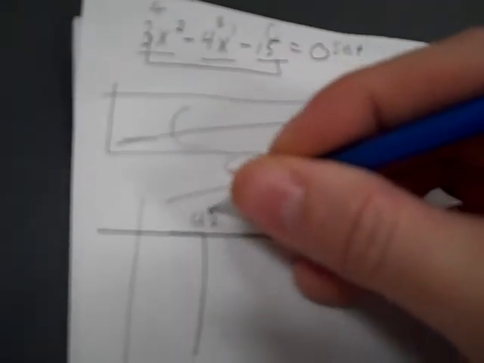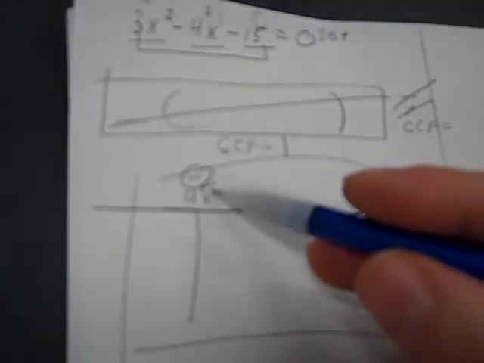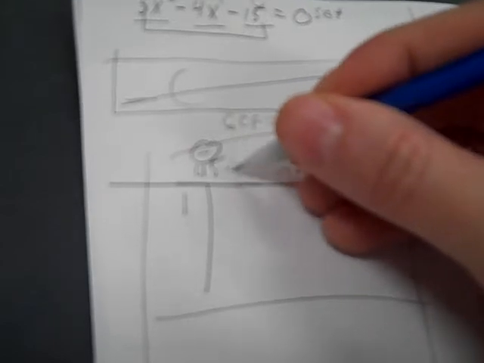Okay, I take positive 3 times negative 15, and that gives me negative 45. Okay, so when the product's negative up there, it's a minus. We're trying to get the minus of the factors to equal to 4, which is negative. Okay, 45 divided by 1 is 45.